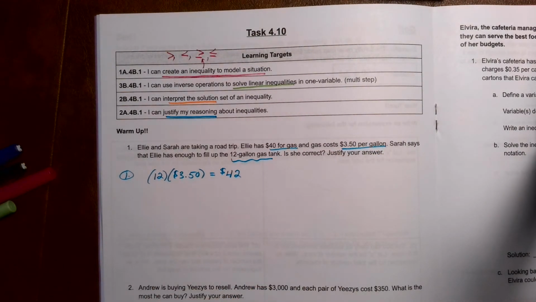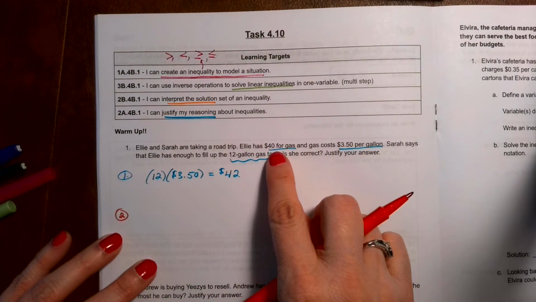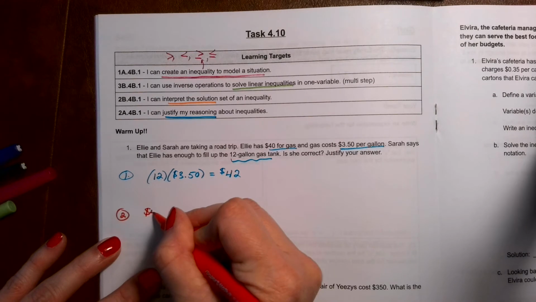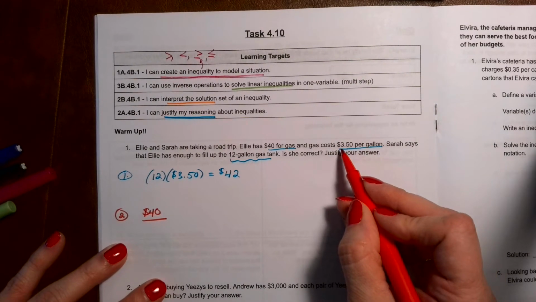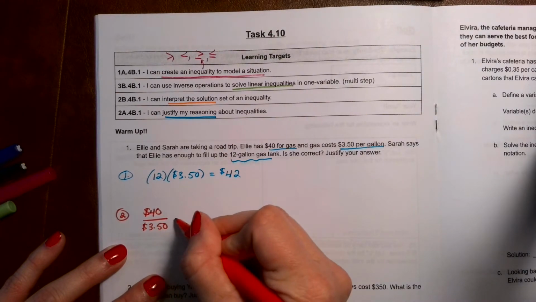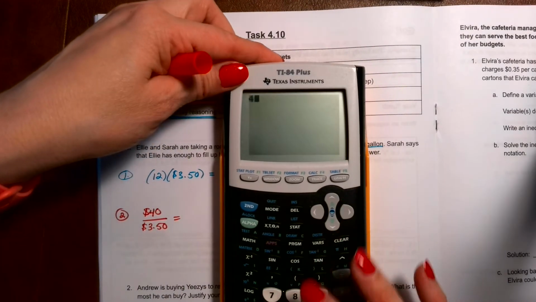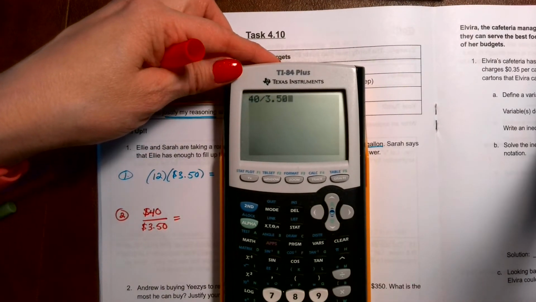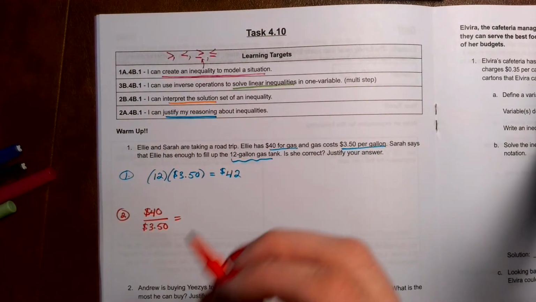Another approach we can do, okay, we could take the $40 that she has, and we can divide that by $3.50 per gallon. If I take $40 and I divide by 3.50, what does that give me? 40 divided by 3.50, that's 11.43 gallons of gas.